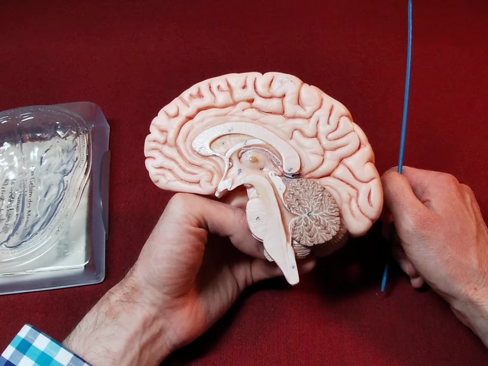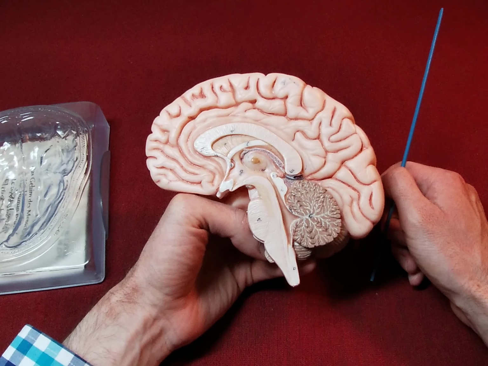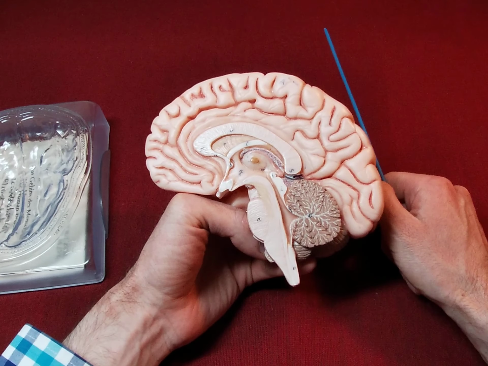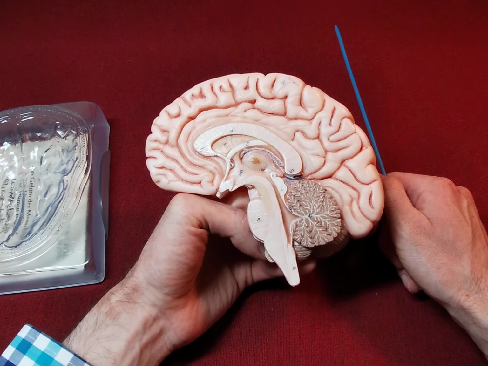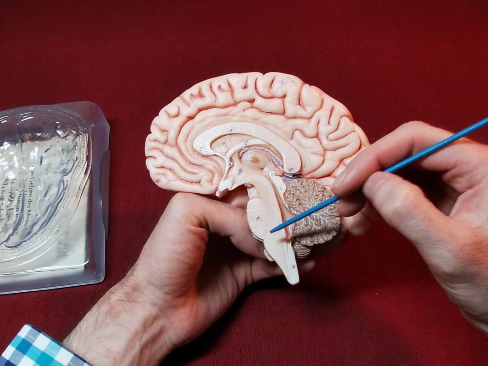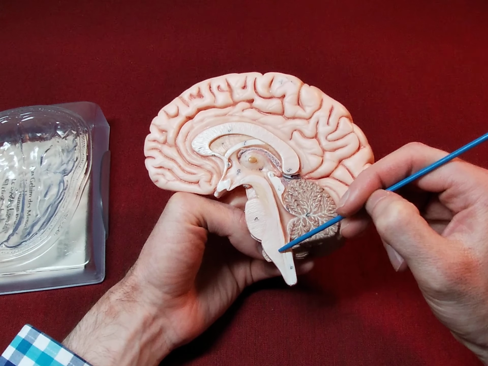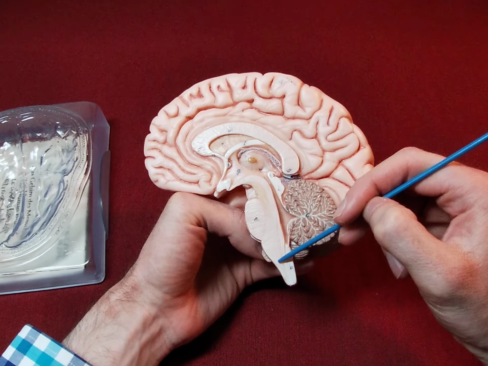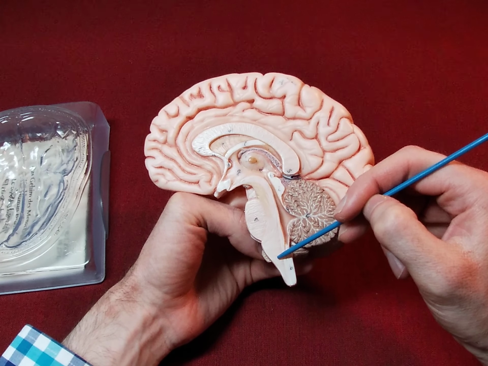Now what I'm going to do is I'm going to point out some more specific structures within these 4 regions of the brain that I just laid out for you. So now let's go back to the brainstem. So the inferiormost part of the brainstem is known as the medulla oblongata, or just the medulla is fine.